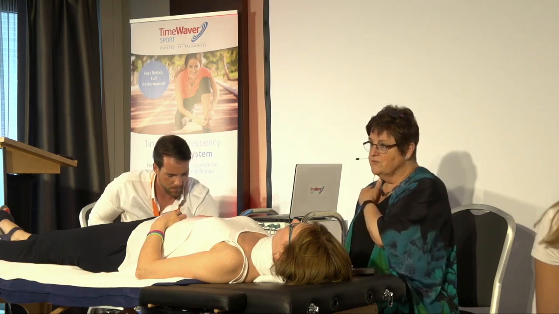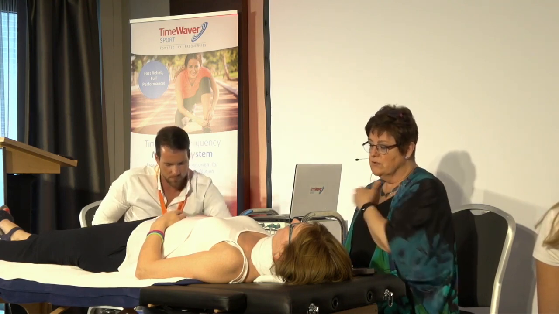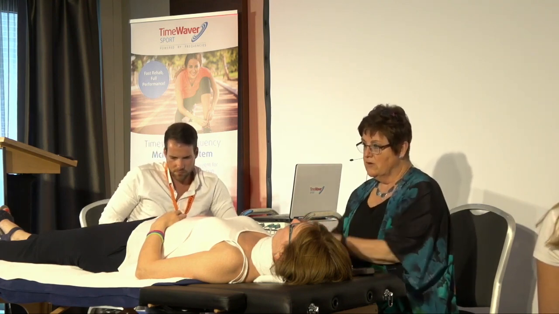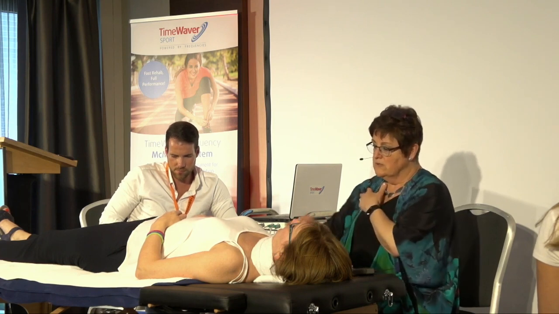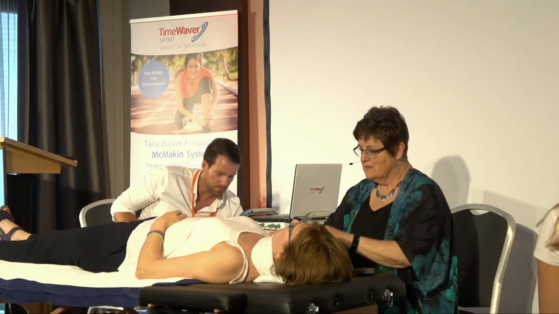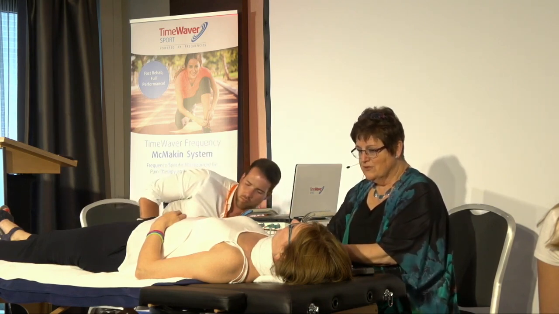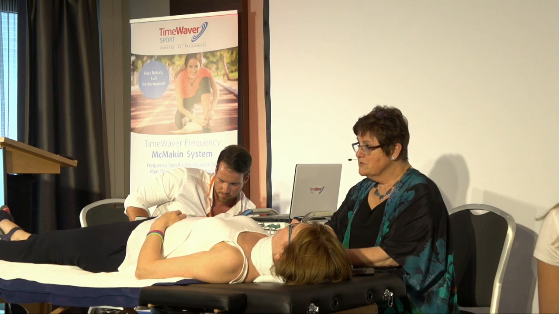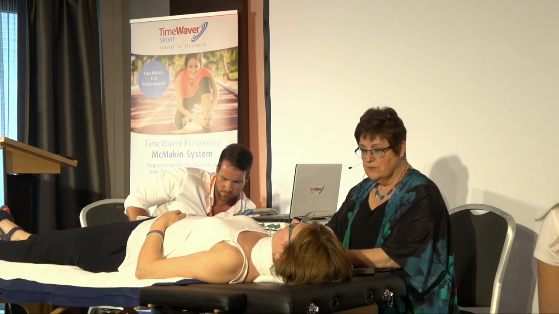And the shoulder is very anterior. If you look, she carries it this way. So the pec minor, ow. Yeah. And then the anterior capsule is a little bit scarred. Oh, that's better.